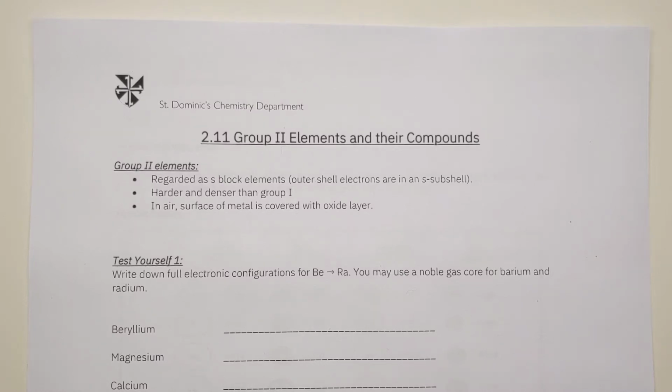So we're going to have a look at the last topic in your notes, which is group 2 elements and their compounds, which starts on page 92. The unfortunate thing about this topic is, whilst most topics in AS chemistry are actually quite interesting, this unfortunately is not one of them. It's almost as if the examiners went out of their way to try and design a topic that was as boring as possible.